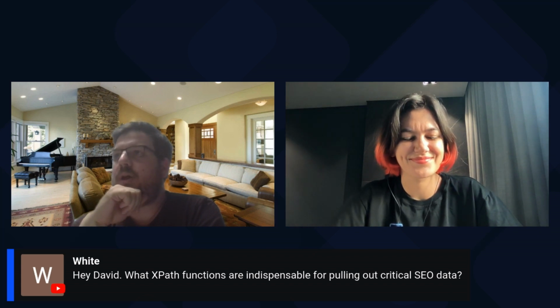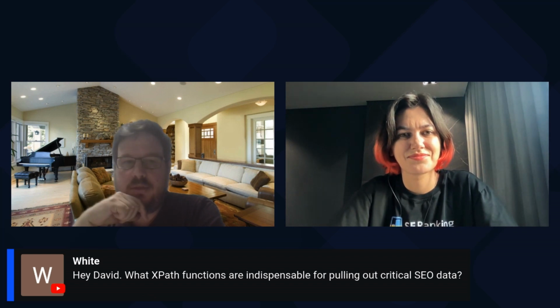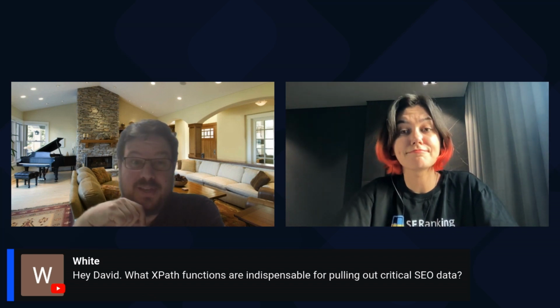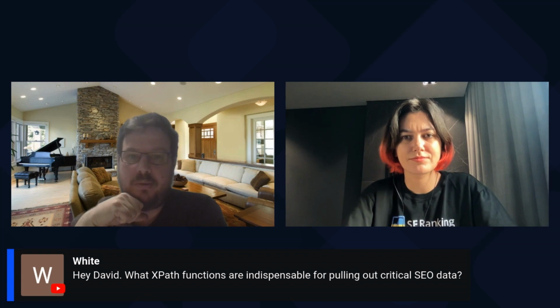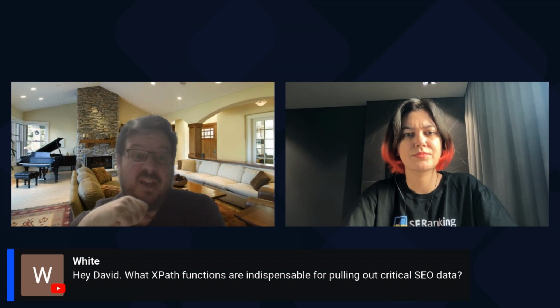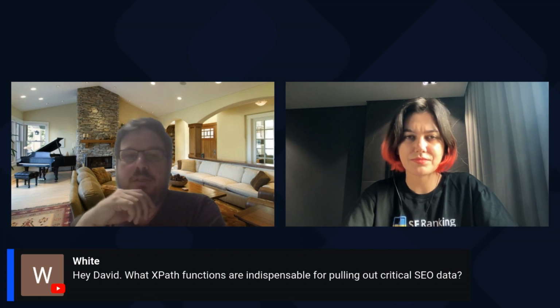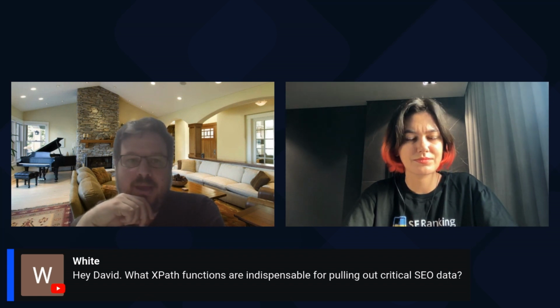Okay, so most of the time, I don't tend to use functions, except for contains. I think the contains function is probably the most common one that I use, but I don't tend to think of that as a function. I just think of that as part of the XPath that I use. In terms of a dedicated function, the normalize-space one can come in handy.